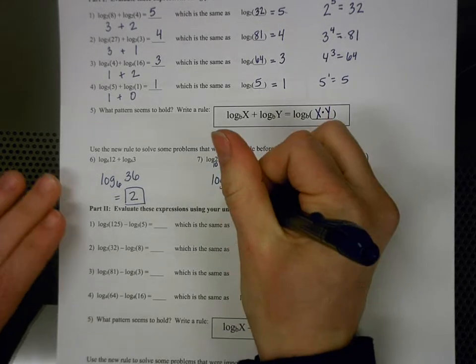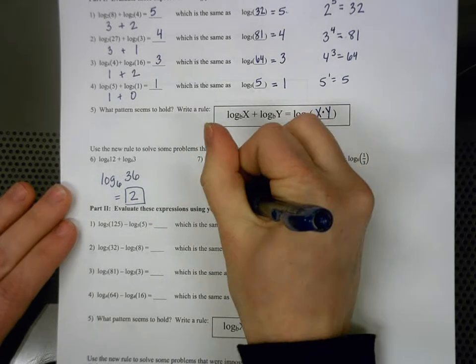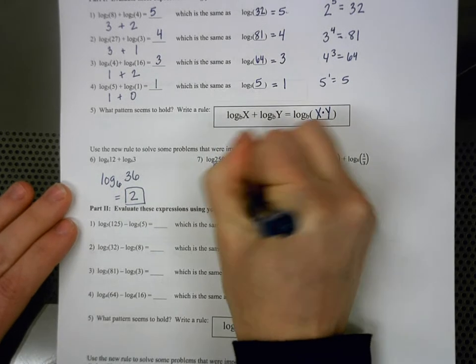So 10 to what power gives you 10,000? 10 to the 4th power. That's a 4.